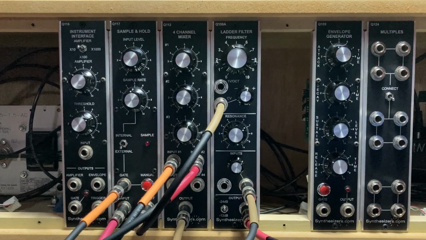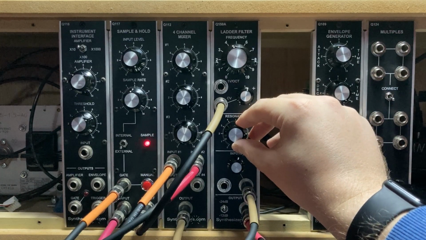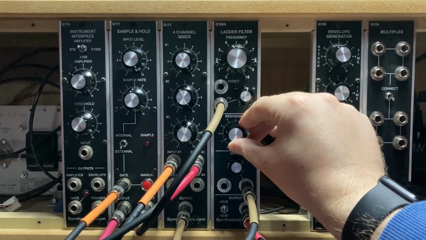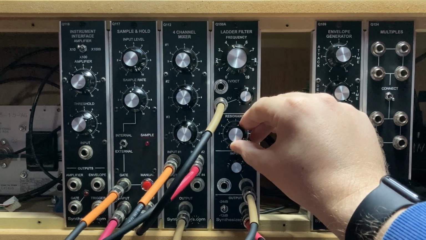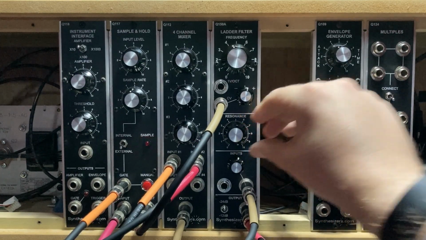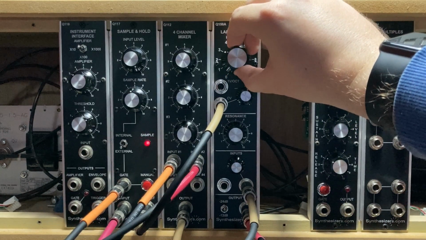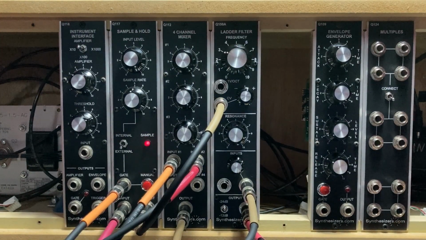Let's put a bit of spring reverb on that, I think. And there you are, plenty of rhythmic cinematic fun, simply with a ladder filter, a sample and hold, and a couple of oscillators.